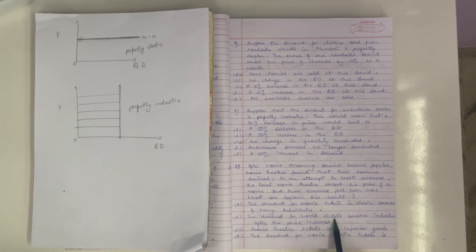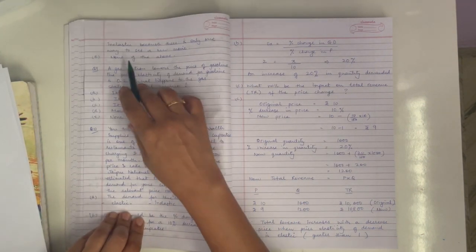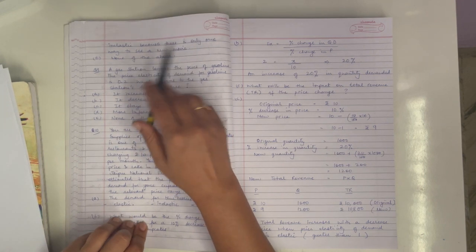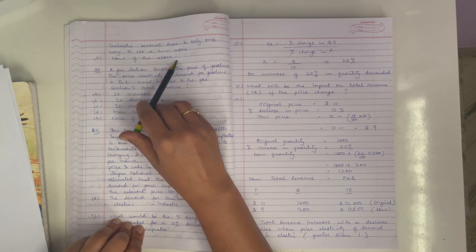The demand for movie tickets became inelastic after the price increase. Movie theater tickets are inferior goods. The demand for movie theater tickets is inelastic because there is only one way to see a new movie, or none of the above.